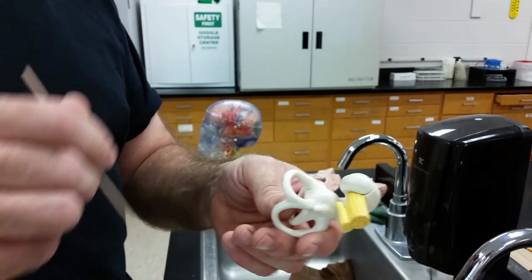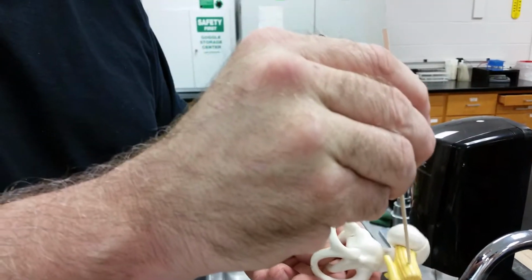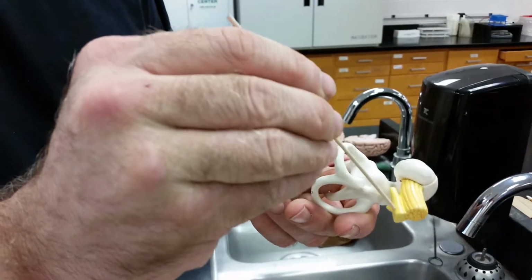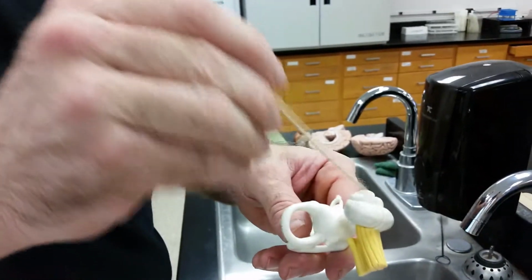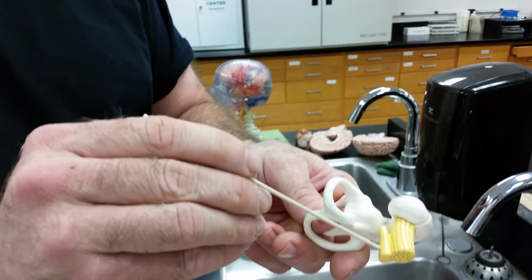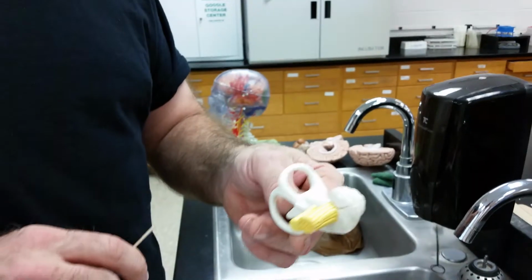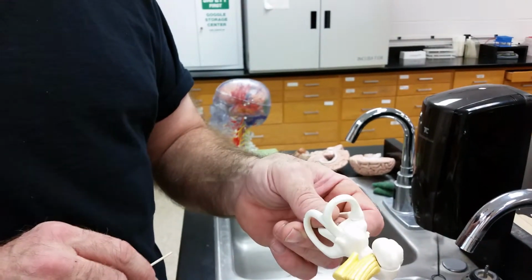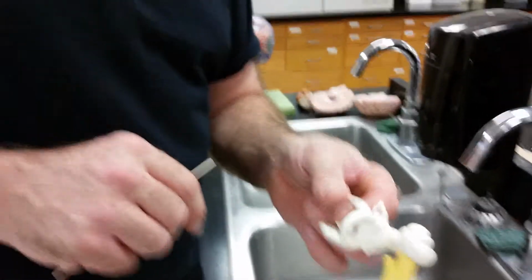Well, if you want to divide up the vestibulocochlear nerve, this is the cochlear, and this is the vestibular. But they're the same thing. Because this is the cochlea, that would be the cochlear nerve. This is the vestibule, so that'd be the vestibular. But it's all one nerve. One nerve, together, the vestibulocochlear nerve. Cranial nerve number 8, hearing and balance.